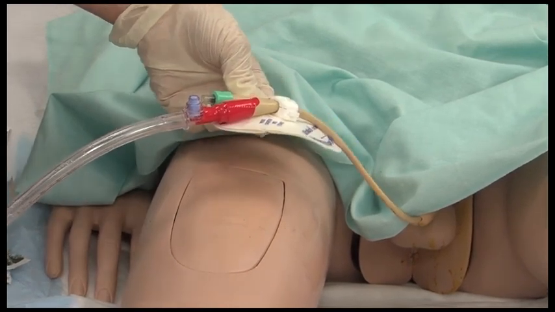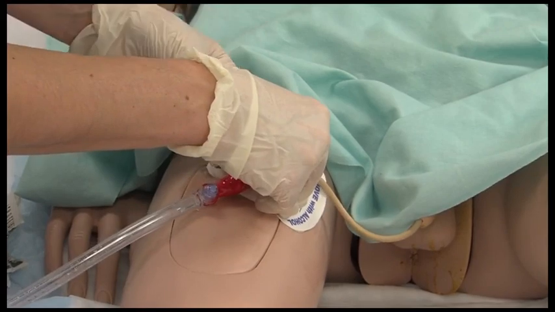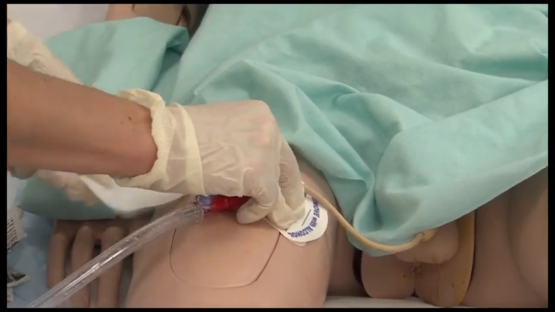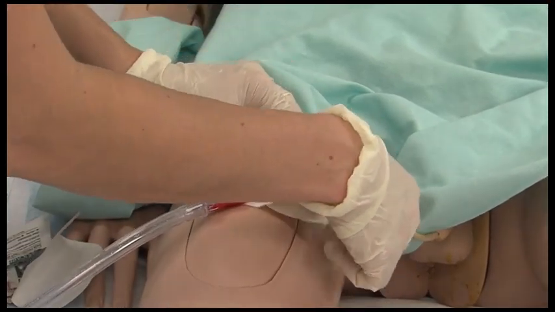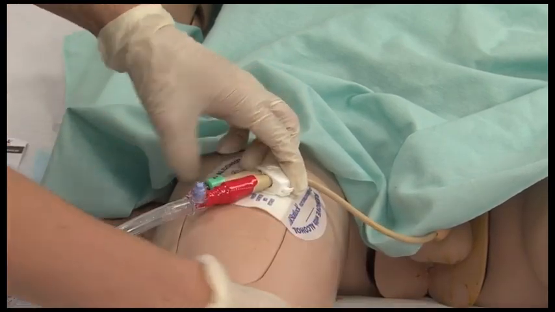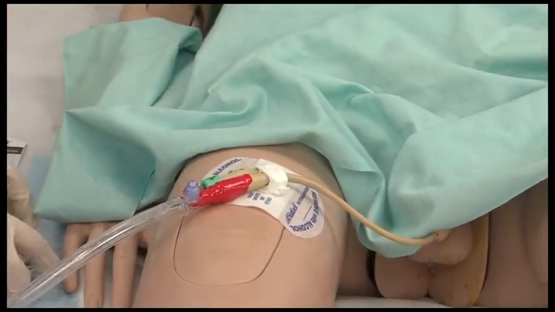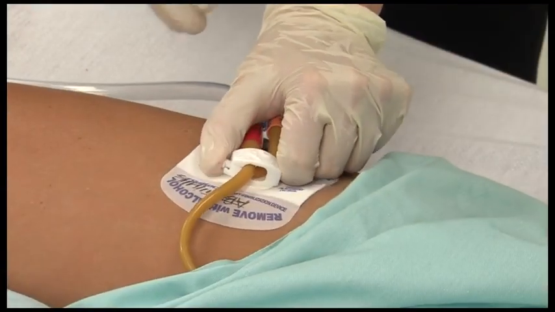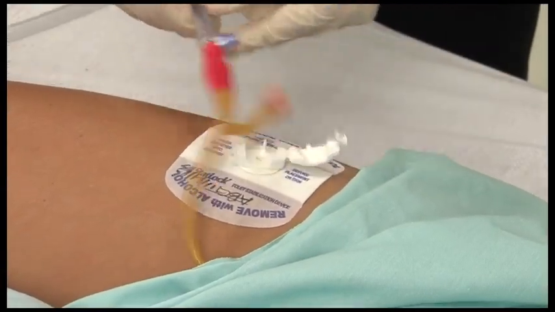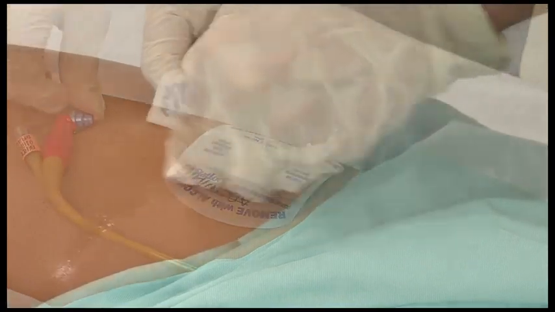Align the StatLock stabilization device over the securement site, leaving approximately 1 inch of catheter slack between the insertion site and the StatLock stabilization device retainer. While holding the retainer to keep the pad in place, peel away paper backing, one side at a time, and place tension-free on skin. To remove the StatLock stabilization device, open the retainer by pressing the release button with your thumb, then gently lift to open. Remove the Foley catheter.